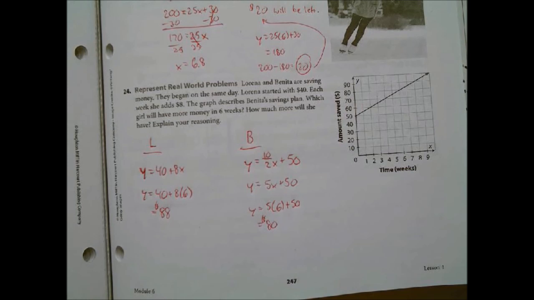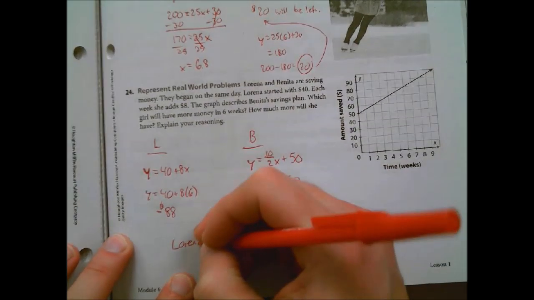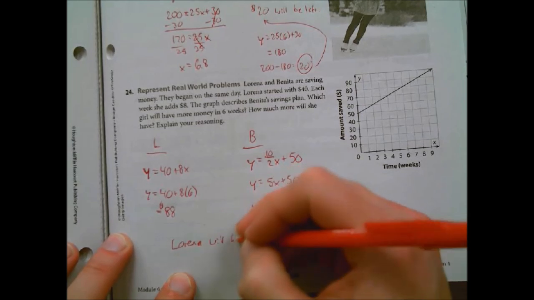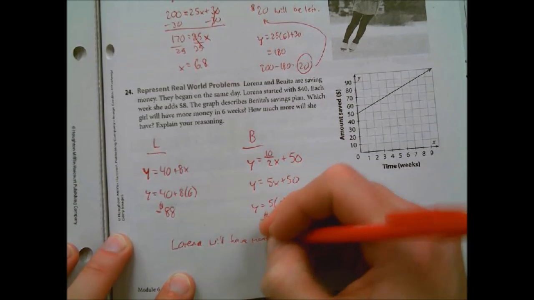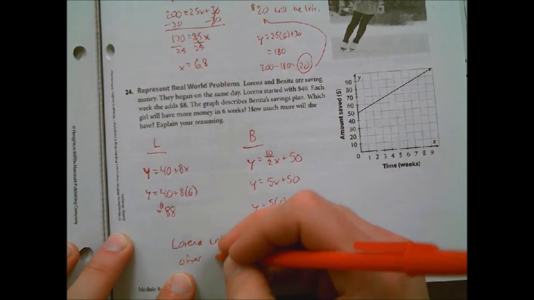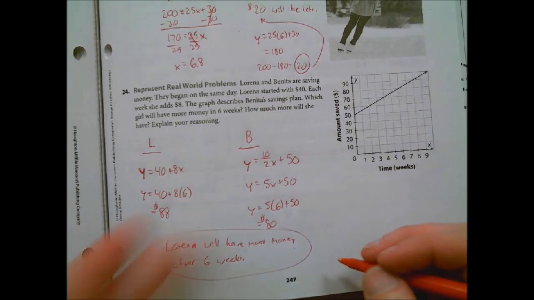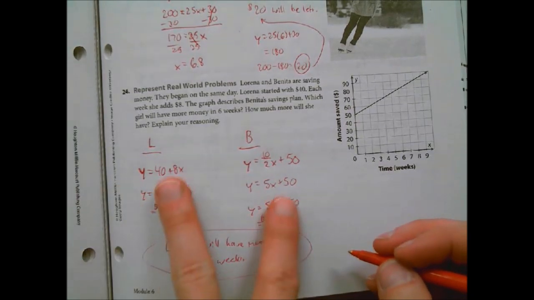Lorena will have more money after 6 weeks. Okay, and then the work, explain your reasoning. Well, the explanation is the work right there. You can see it.